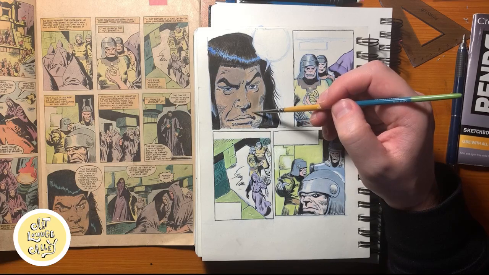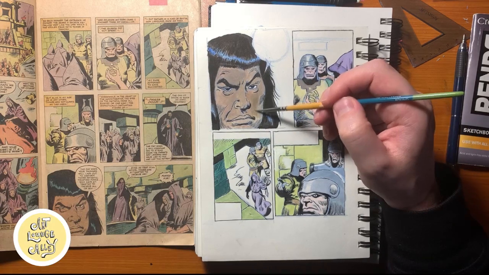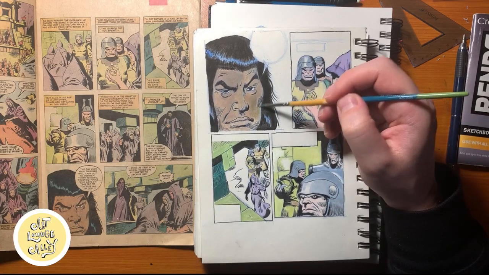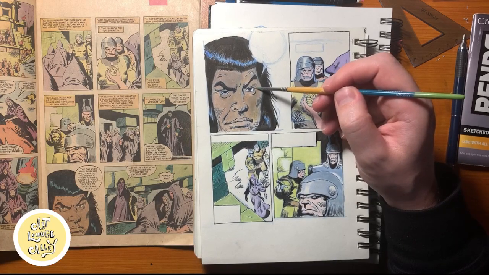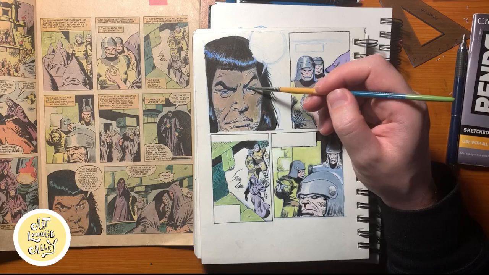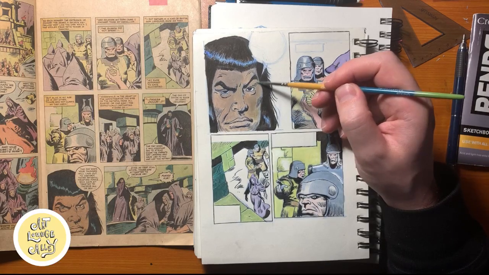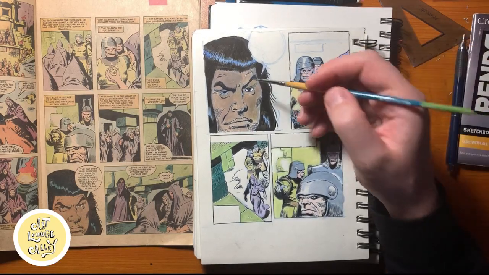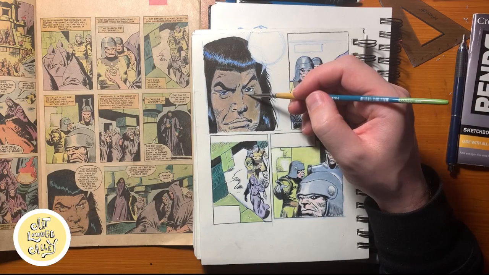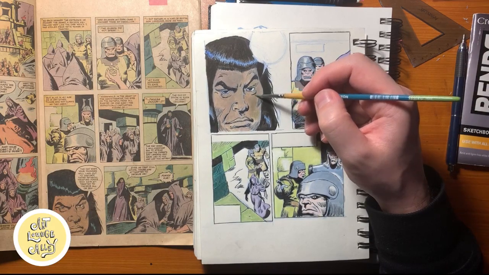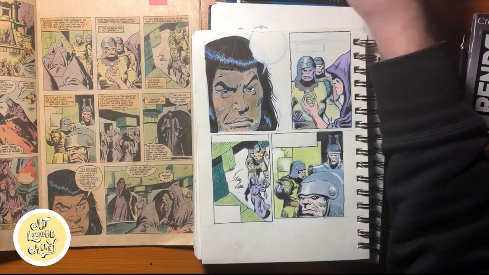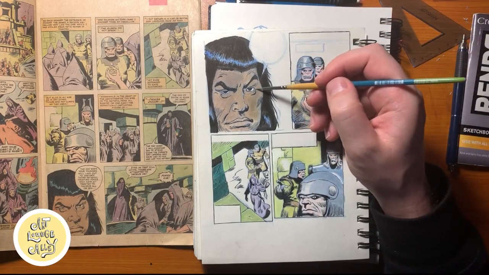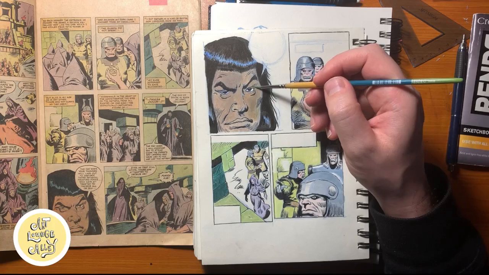And I forget that it actually works well with, well, India inks don't seem to be as, I'm gonna say, as thick. I'm able to actually just go over these black lines and they're still visible.